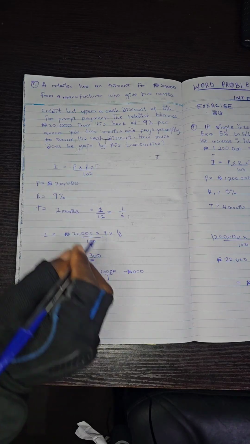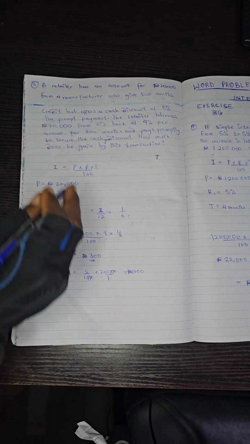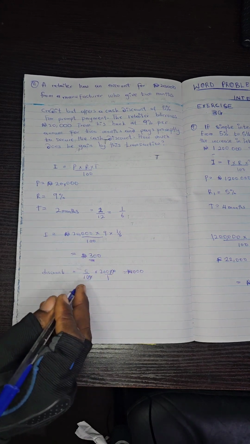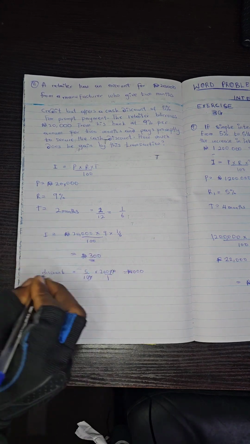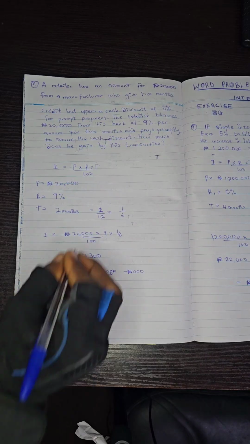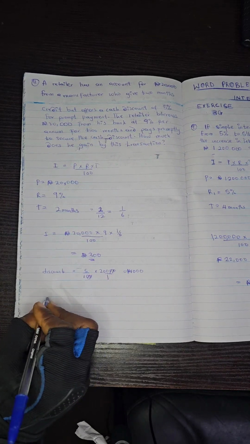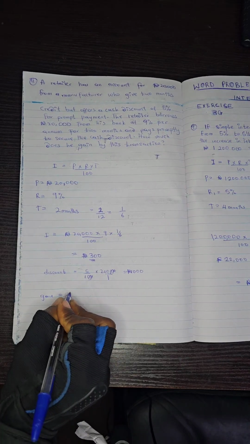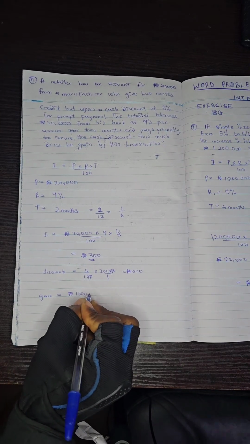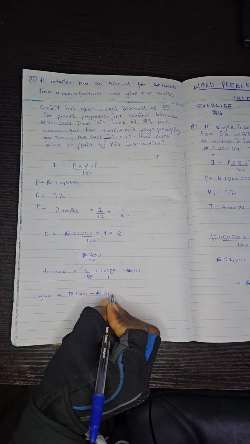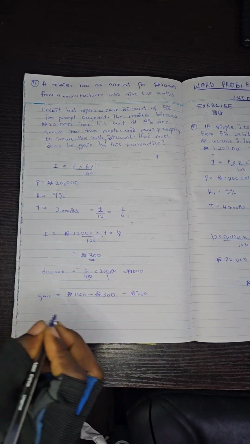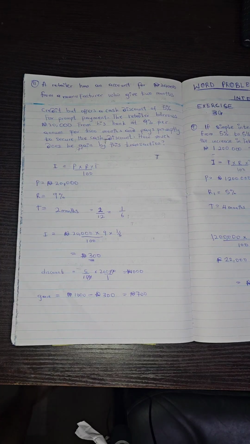So when he finally made the prompt payment, instead of paying 20,000 naira, he was given a discount of 1,000, meaning he paid 19,000 naira. So let's know if at the end of the day he made a profit from this, and what is the profit? How much does he gain? That's what we are asked for. So his gain will be this discount minus this interest, which is 1,000 naira minus 300 naira, and your answer is 700 naira. So he gained 700 naira by carrying out this smart transaction.